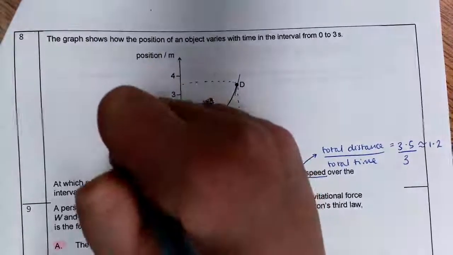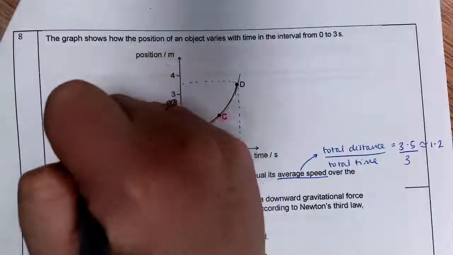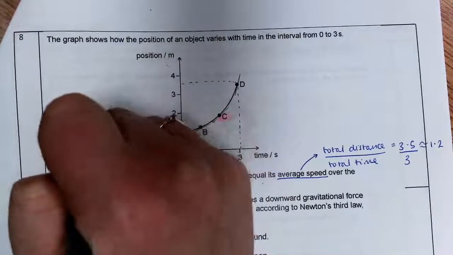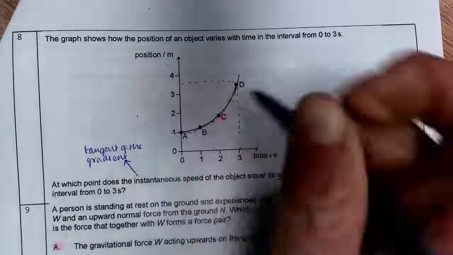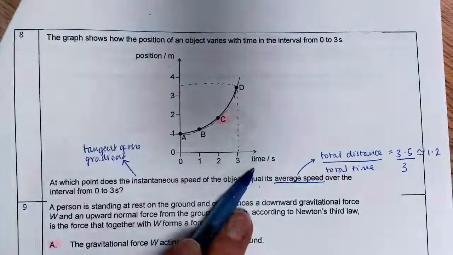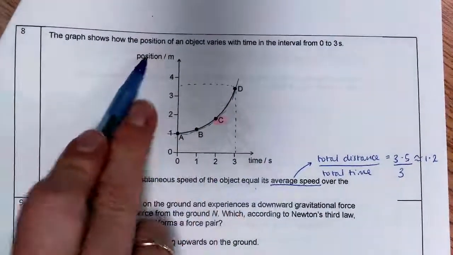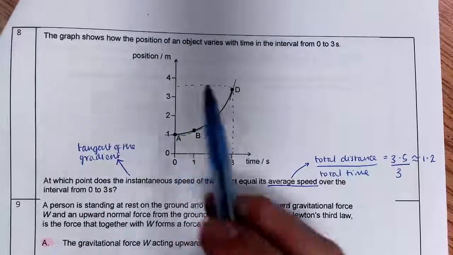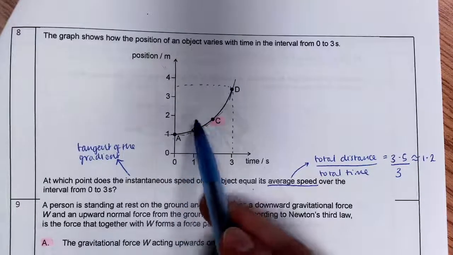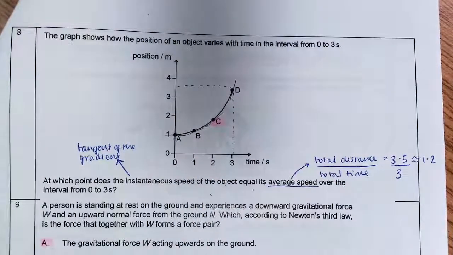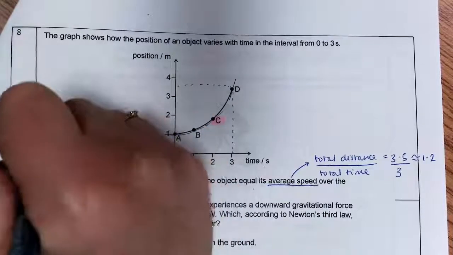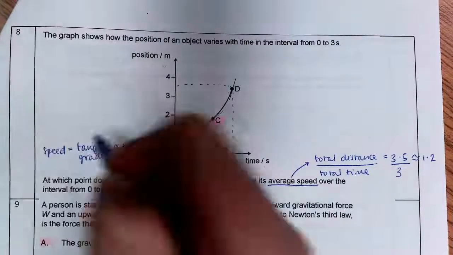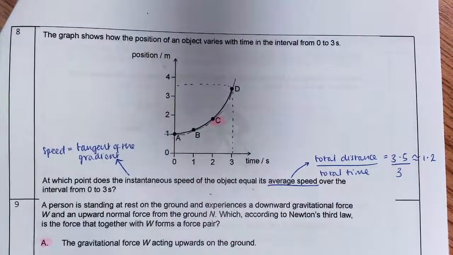Instantaneous speed is found from the tangent of the gradient, because think about it, you've got position divided by time. Y over x, position over time, gives us the instantaneous speed. So you can hopefully see that I've marked on the tangents at points A, B, C and D. Now, the speed at A is quite clearly 0 because the gradient has a value of 0 at that point.